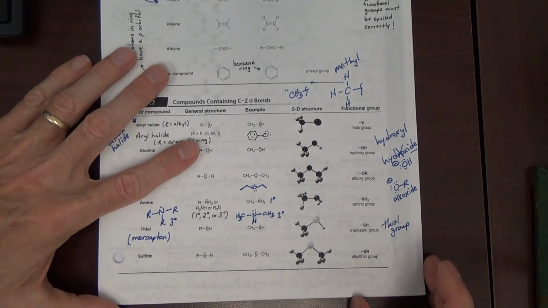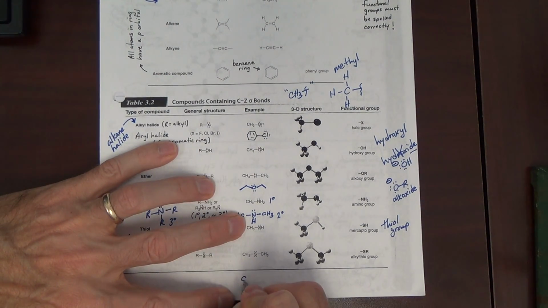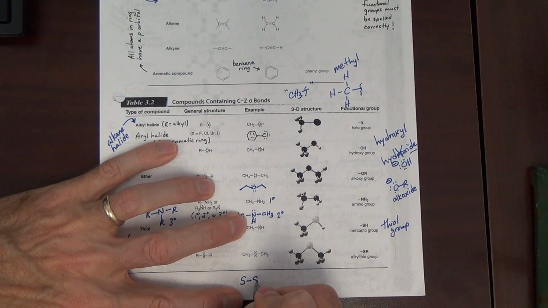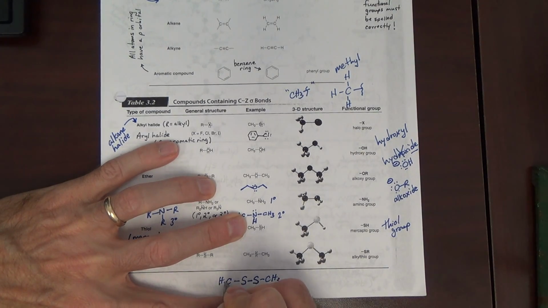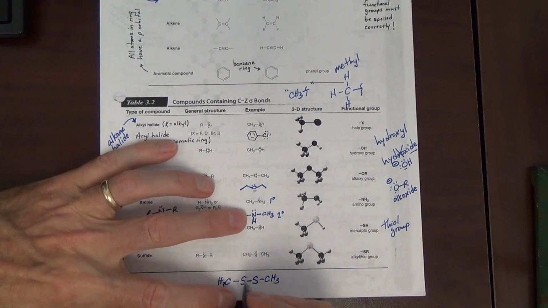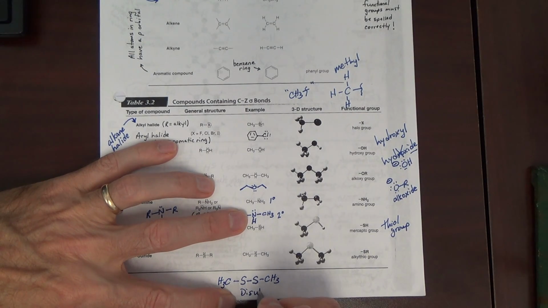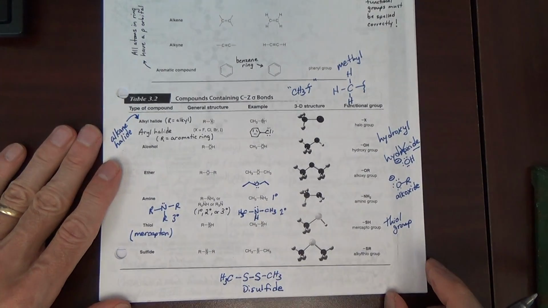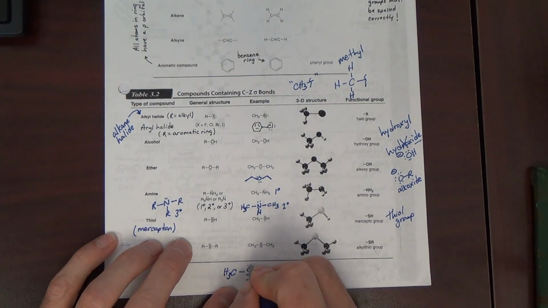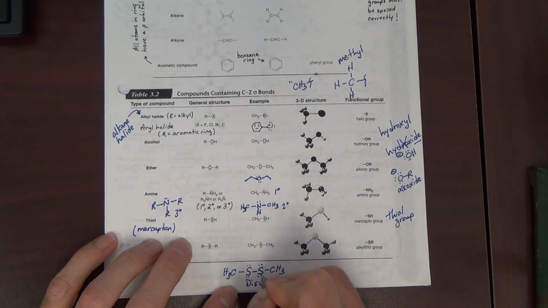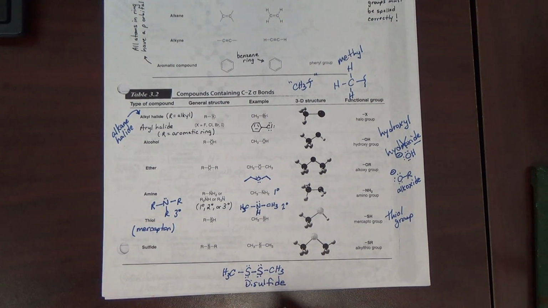Now, just for some extra free information, sometimes when you get to biochemistry, you'll see two sulfurs bonded together, and then maybe an R group there. And this is actually called a disulfide. Of course, each sulfur has 2 bonds, 2 lone pairs, disulfide.